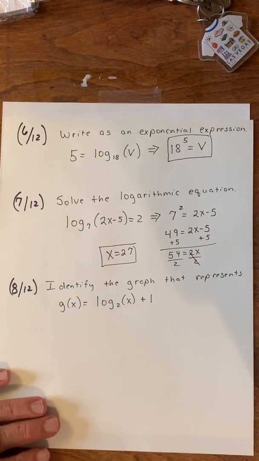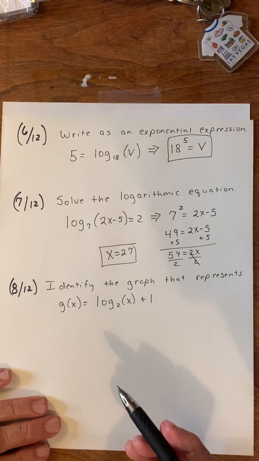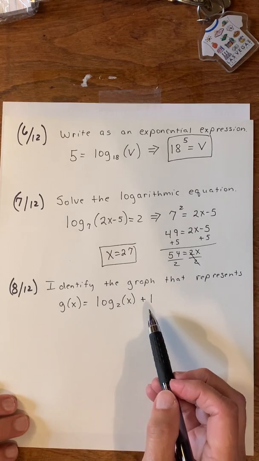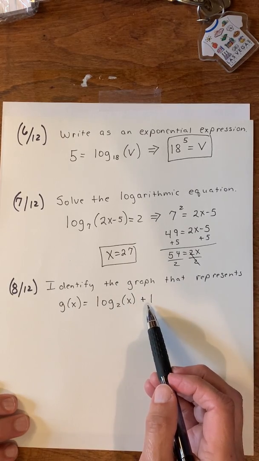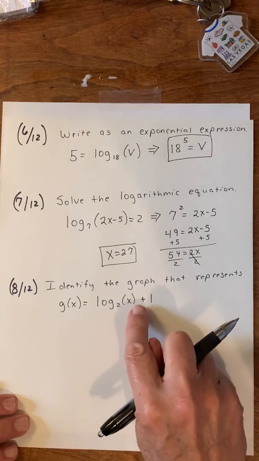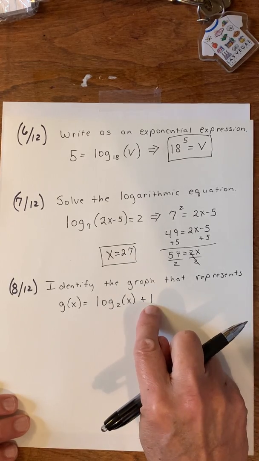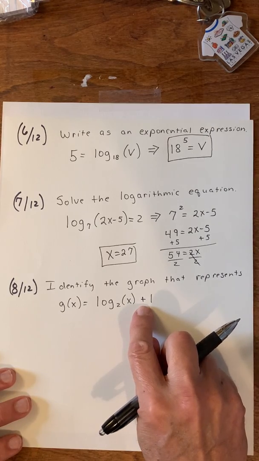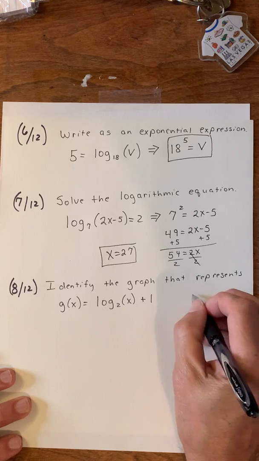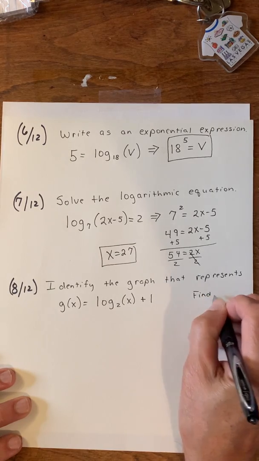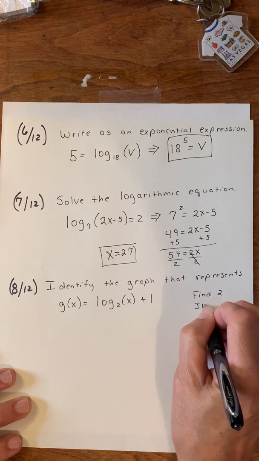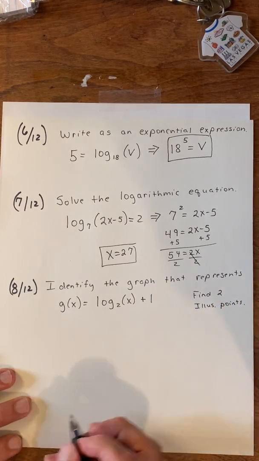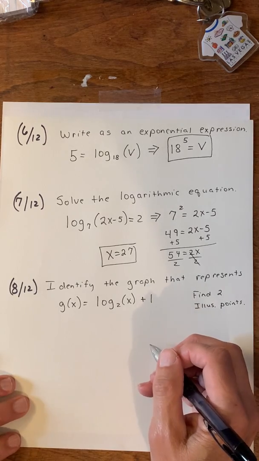All right, here's another one of the identify the graph that represents. I can, if I want to, start thinking about the transformation of graphs. Like here's a vertical shift of up 1, right? Yeah, that's going to possibly help some of you. What I would suggest is find 2 illustrative points. So I'm going to find some illustrative points.